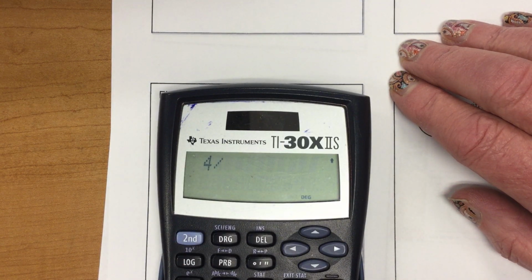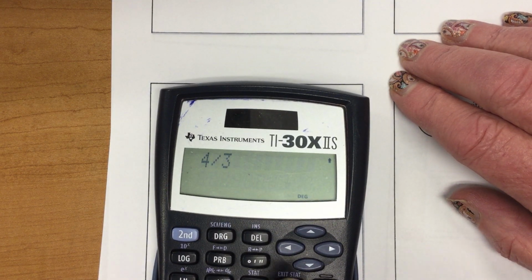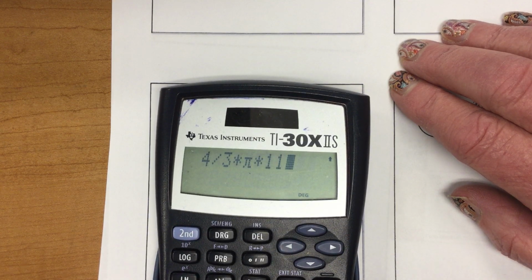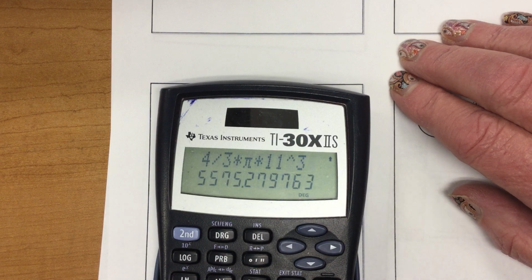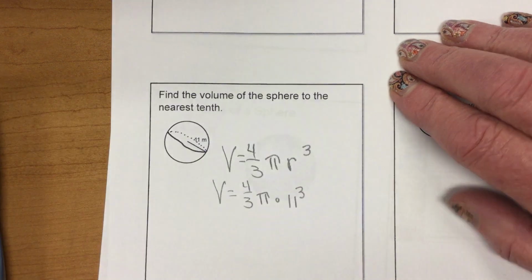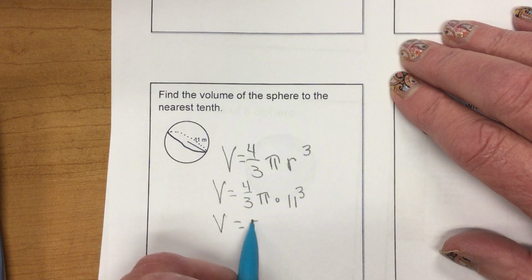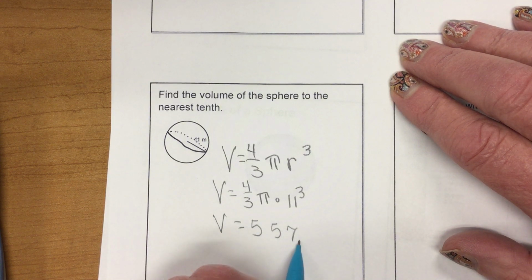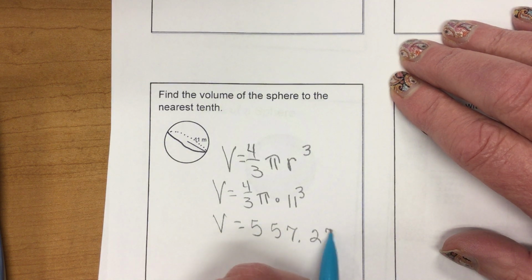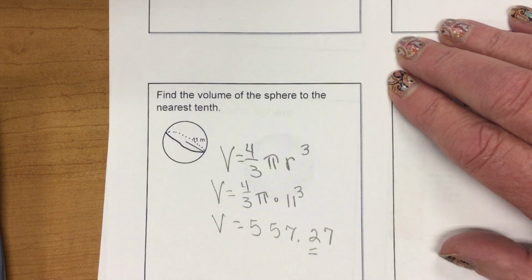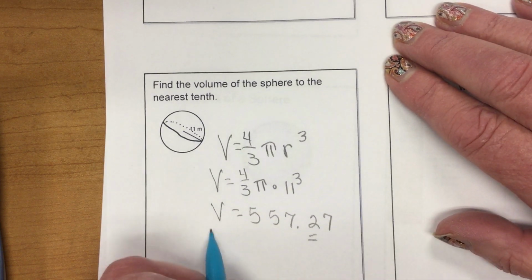4/3, so 4 divided by 3, times pi, times 11 to the third power. And I get that great big long decimal. 5,575, and then a big long decimal. I'm just going to put two places because it says round to the nearest tenth.